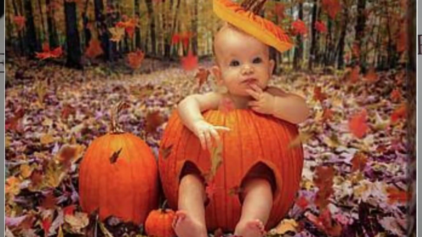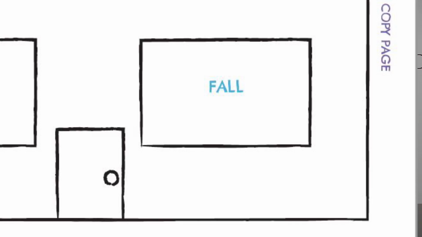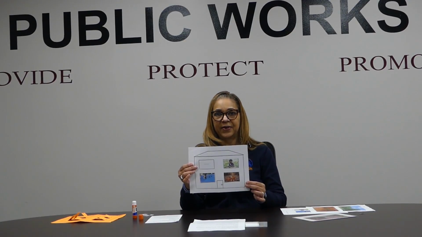The weather starts to change. It's getting a little cooler, so we need to have sweaters or jackets on. And so let's find the picture that you think represents fall. So the picture that we have is my friend with the pumpkins and leaves that have fallen. So now let's take our glue stick and we're going to put glue on the fall window, and we will now glue that picture in. Like so.